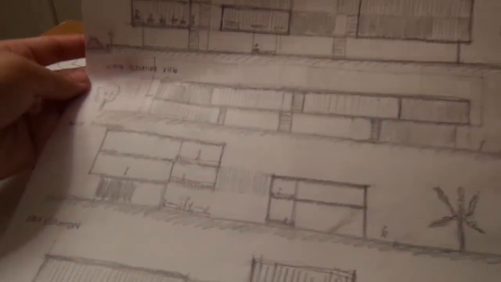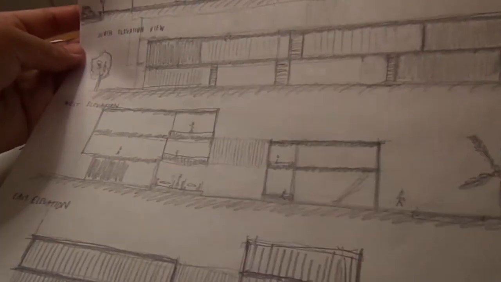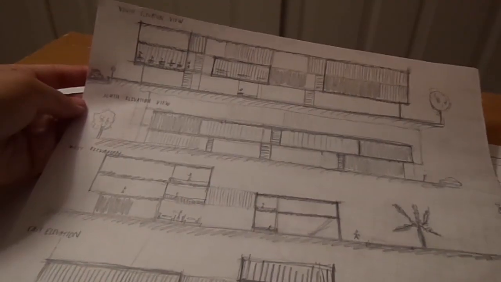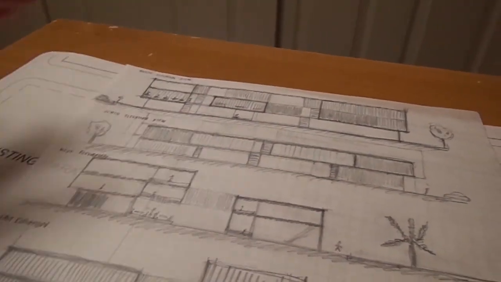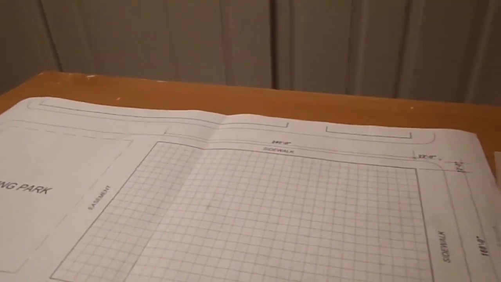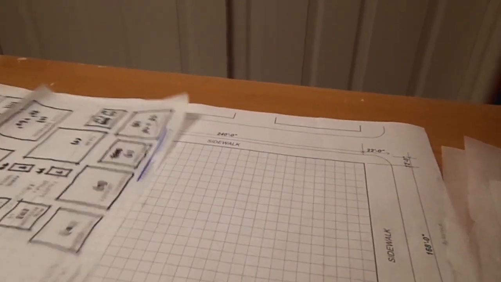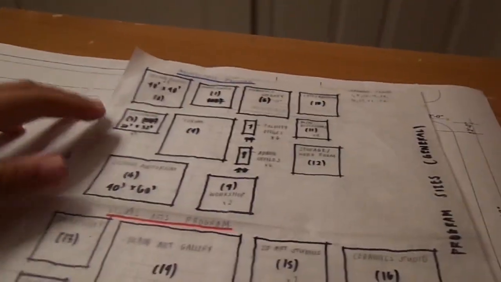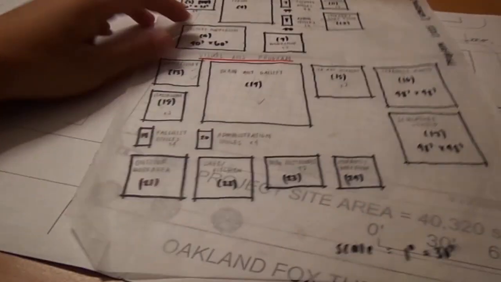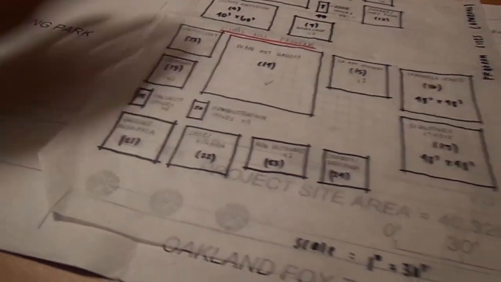I know the school isn't going to look like this. It's going to look a lot better, but this is just playing around with the forms. It actually helped me to approximate each of the rooms' sizes and then make sure it is according to size with the floor plan.